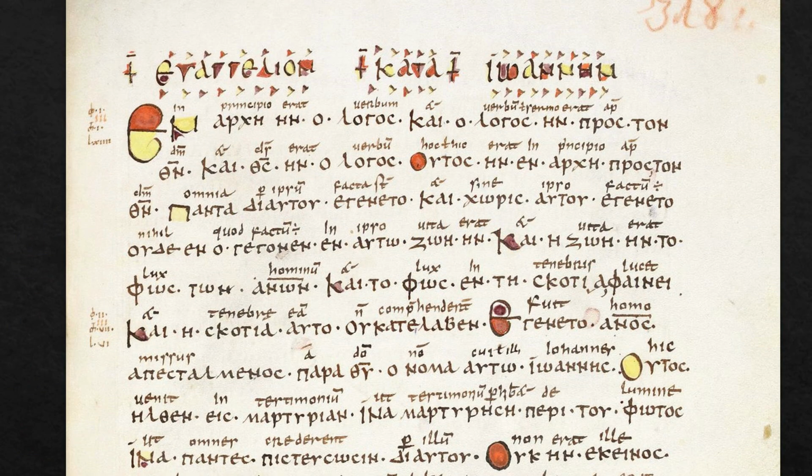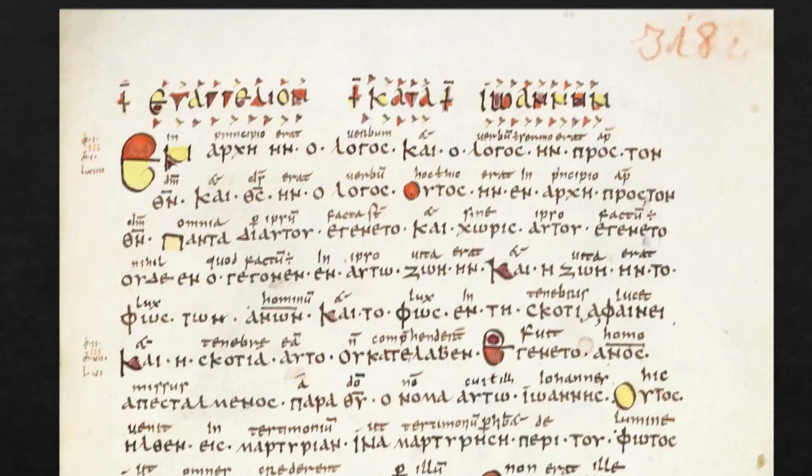This is Codex Gigas from the 9th century. It's a copy of John chapter 1. Beautiful manuscript here, right? We've got these nice colors in it. It says at the top of the page, Evangelion kata Ioannin, which translates to the gospel according to John. And we can read in the very large print there the word in. That's epsilon ni, or in English, in, just means in. And it's in the beginning was the Word, and the Word was with God, right? En archi en ho logos, kai ho logos en pros ton theon.